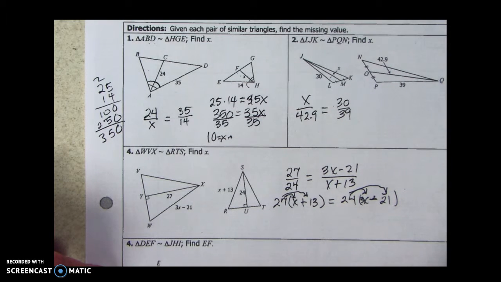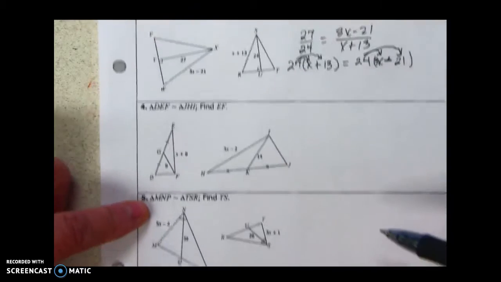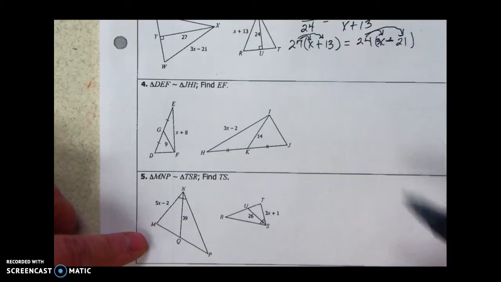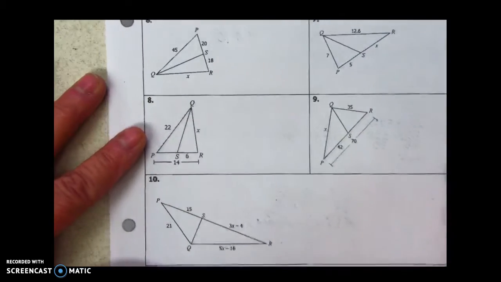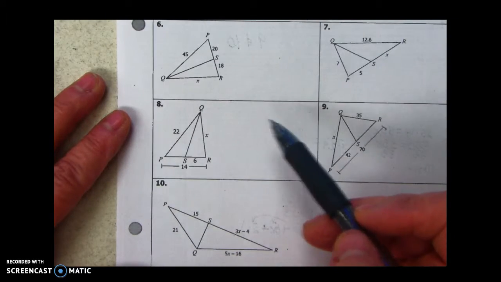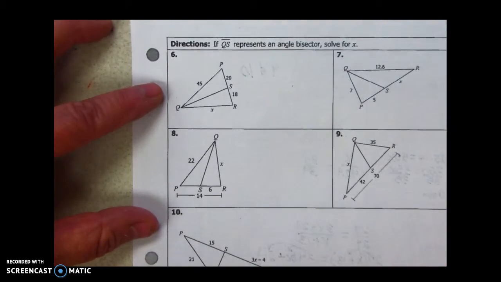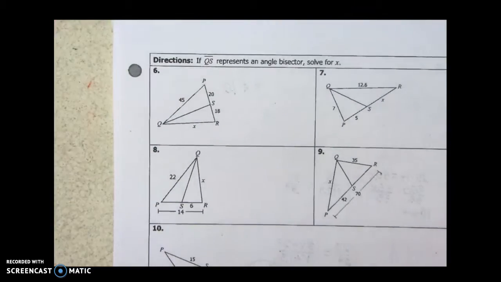Okay, I am skipping now to the rest of them on that page, which are pretty straightforward. Okay, so taking a look at number 6. Zoom this in a little bit.